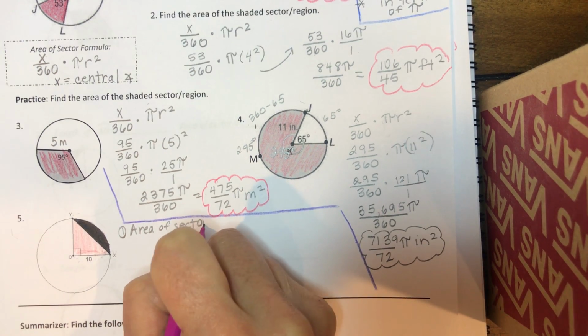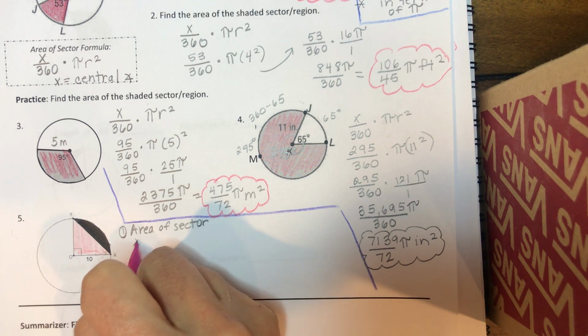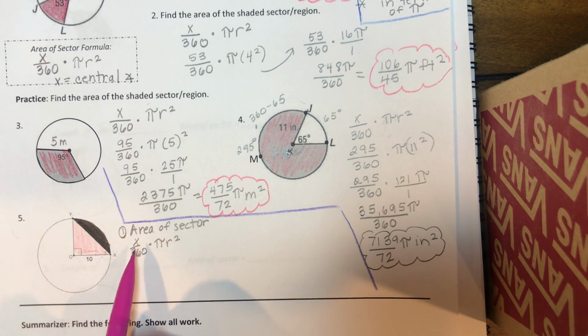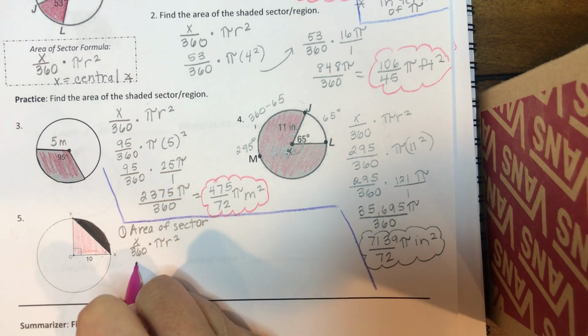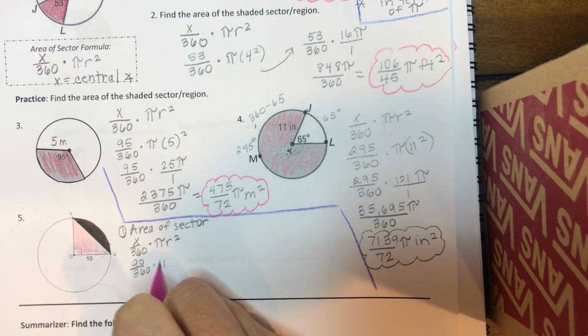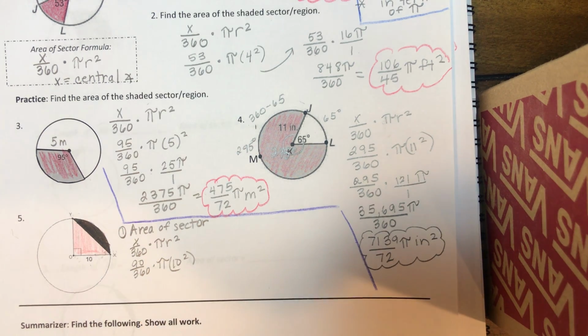Write these steps down so that you can do this on your homework. So area of a sector we know is x over 360 times pi r squared. So take a look. X would be 90 over 360 times pi, and our radius is 10 squared.